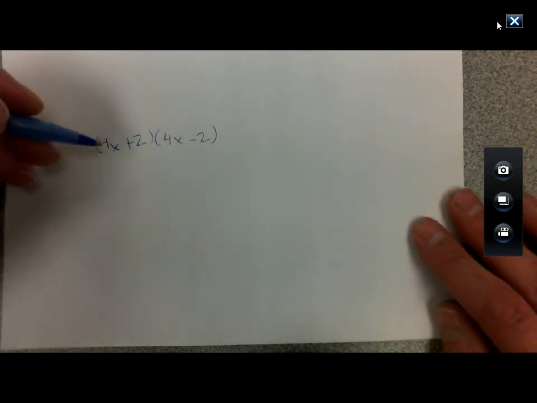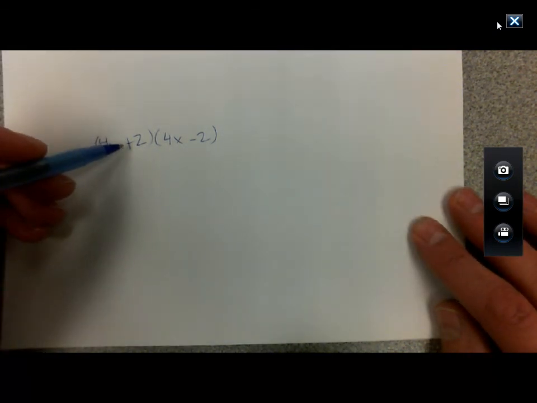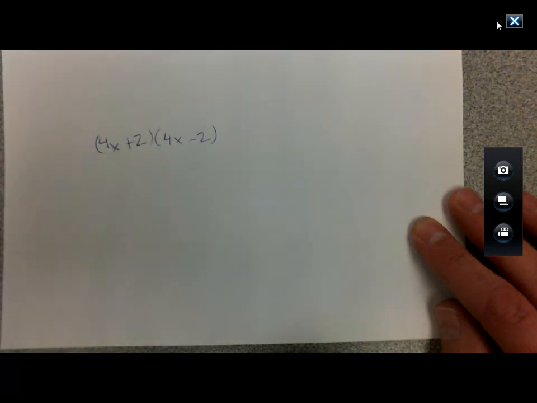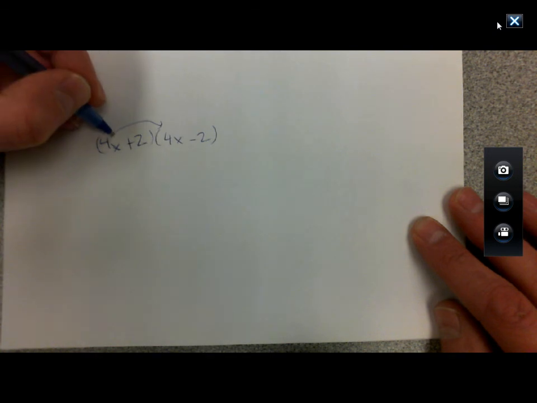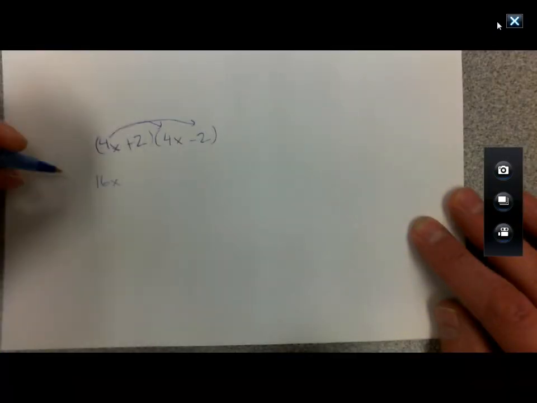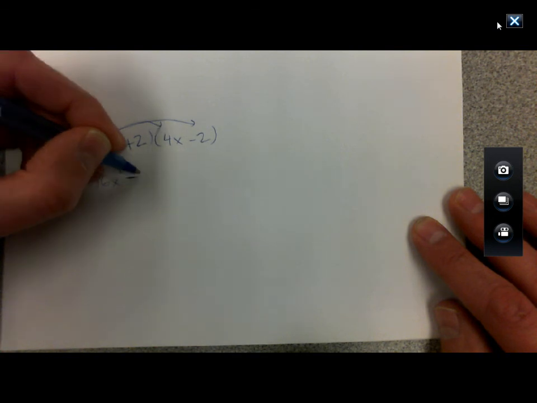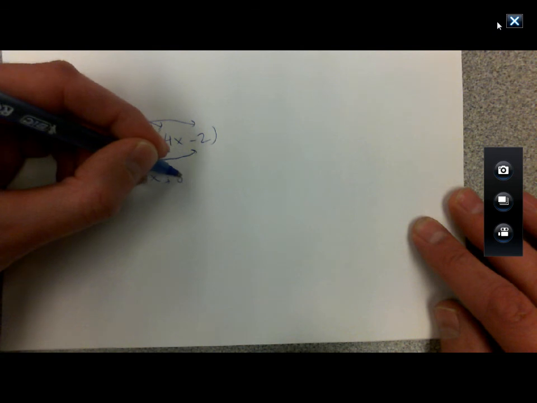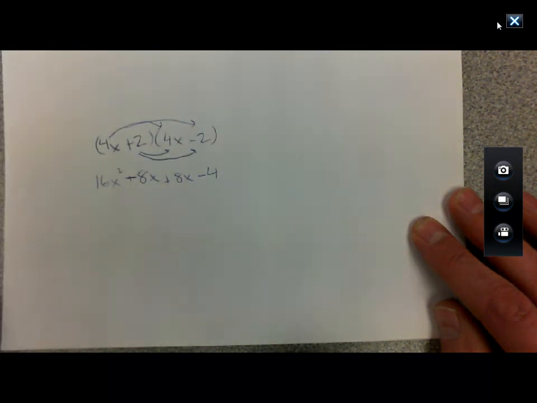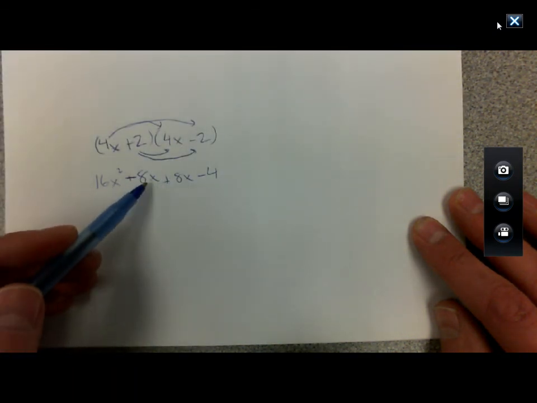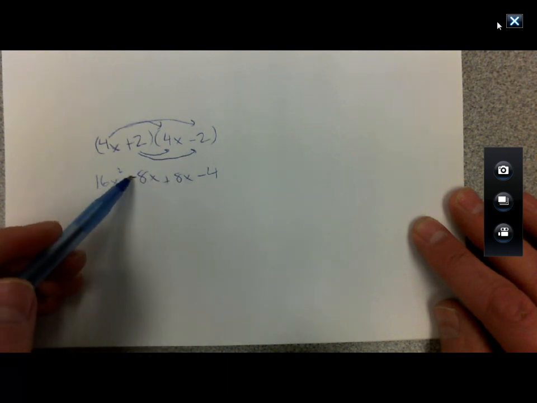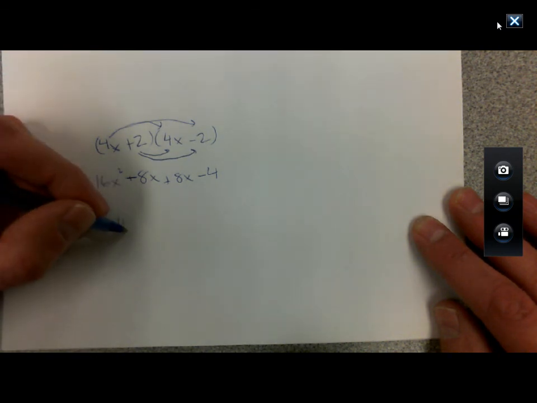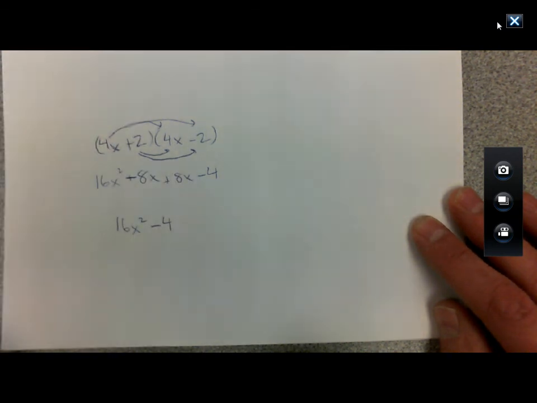So if you have 4x plus 2 and 4x minus 2, we call this the conjugate, where it's the same thing except one's adding and one's subtracting. The way this works out, if you distribute, I'm going to go a little bit faster here. We have 16x squared minus 8x plus 8x minus 4. These terms in the middle that we can combine together, minus 8x plus 8x, cancel to 0. They add to 0. So what we're left with is 16x squared minus 4.